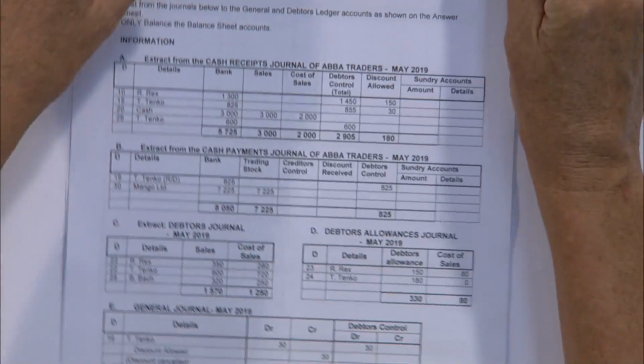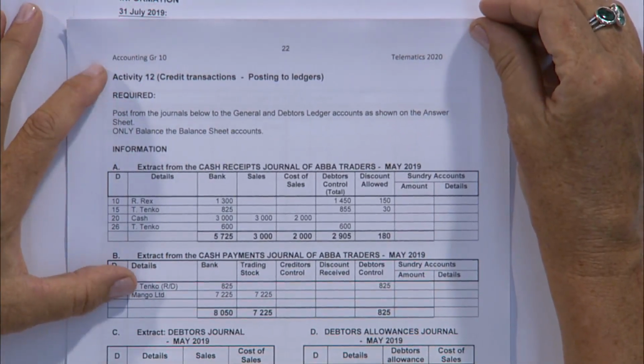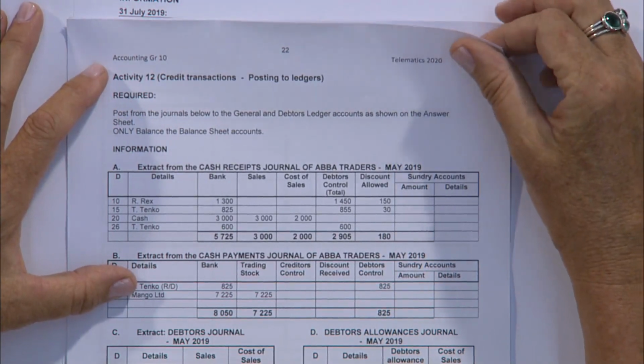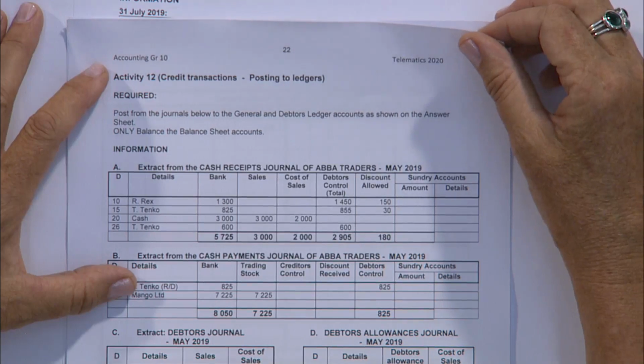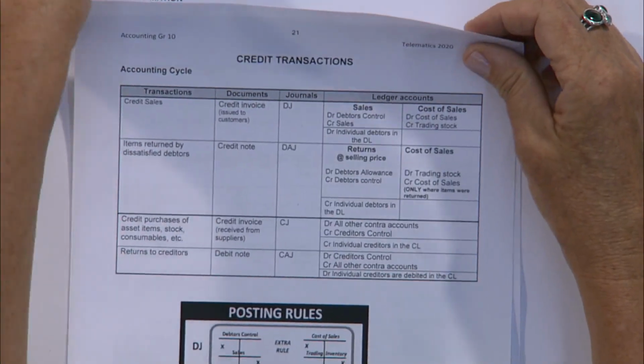So as I said, I'm going to get you started on 12, and then I'm going to tell you to finish that at school or at home, and make sure your teacher shows you the memo and explains everything. Okay, and then we will get started.